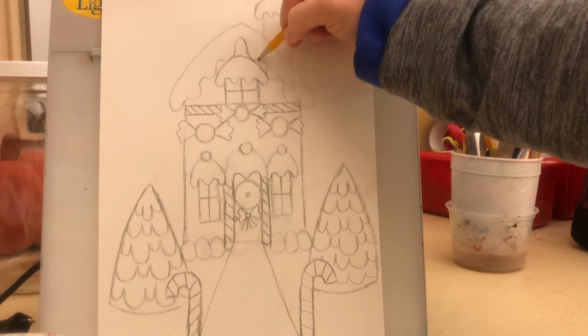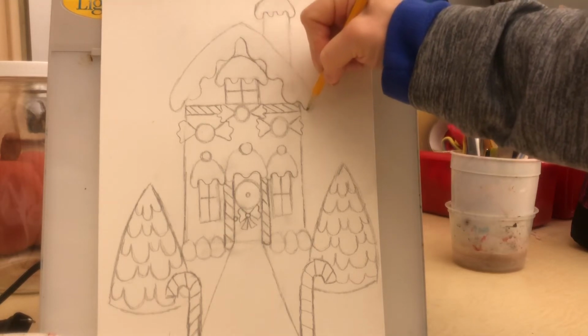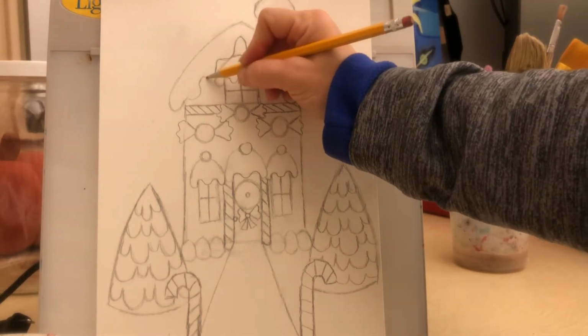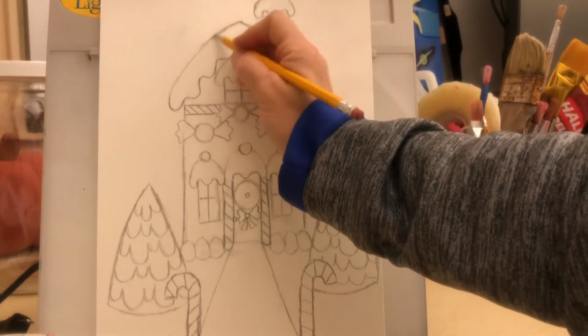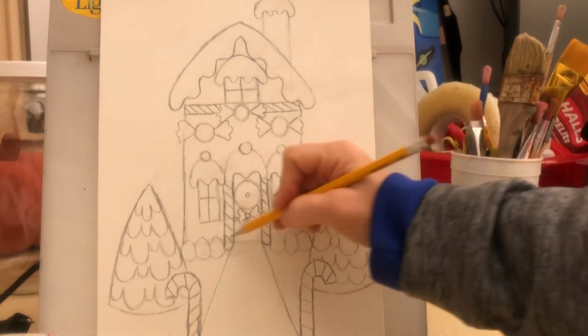Okay, I'm just outlining over so you guys at home can see it a little better. So I'm just outlining over what we already did.